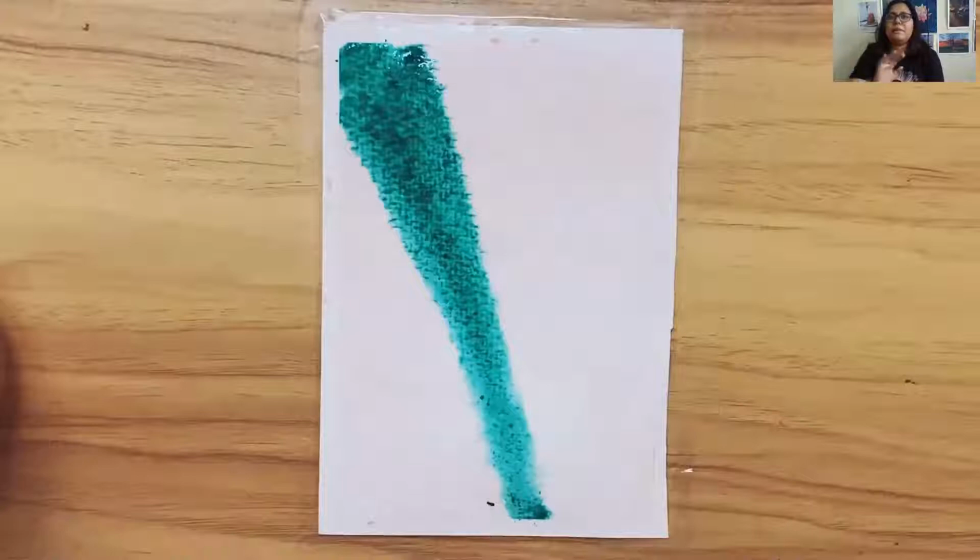So we will just complete all of the initial coats and then we'll apply one more coat on top of it. All right. Just finish this, everybody.